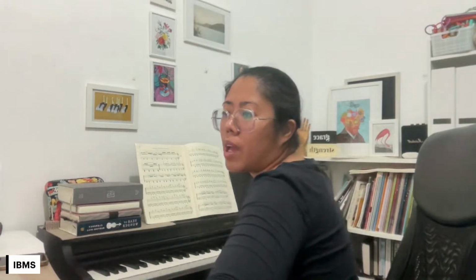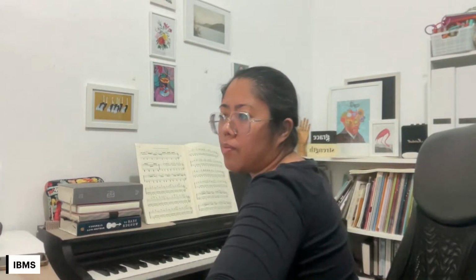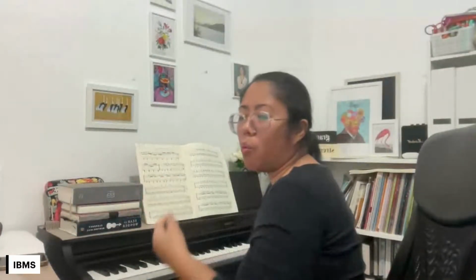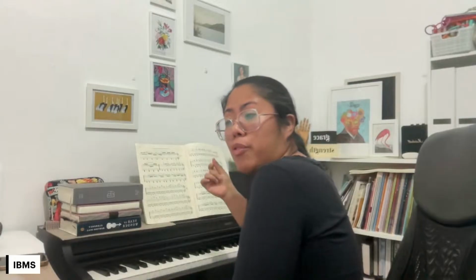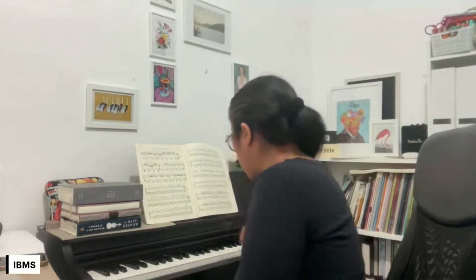And then when you get to 23, again, you have those arrows. Loud, soft, soft, loud, soft, soft, loud, soft, soft. Why do we do loud, soft, soft there? It's for you to be able to feel the downbeat because later on it's gonna be super fast.